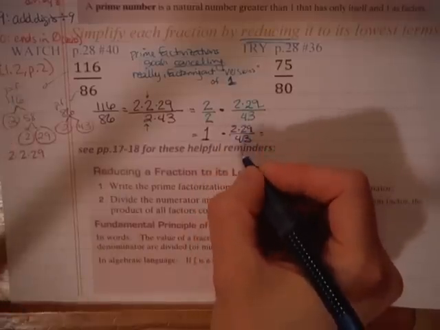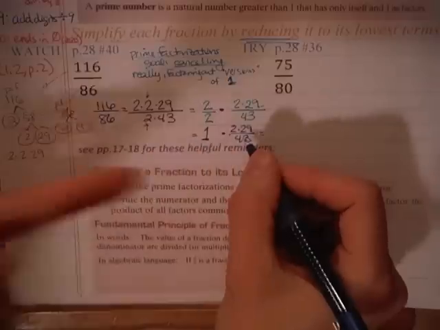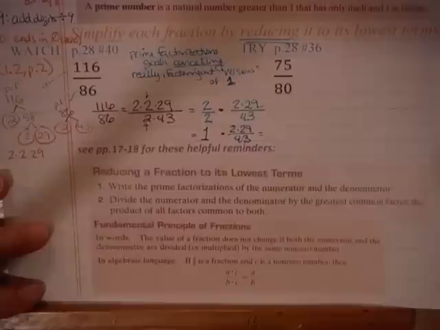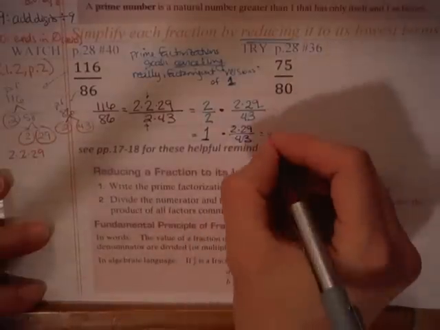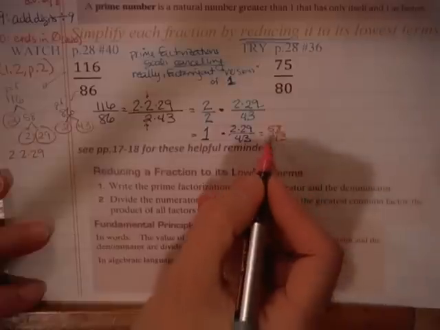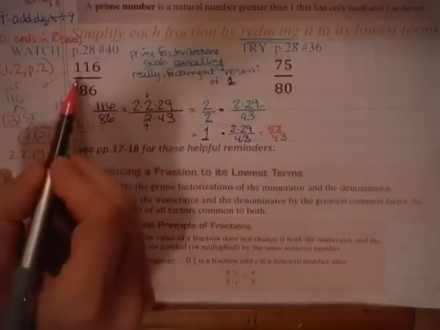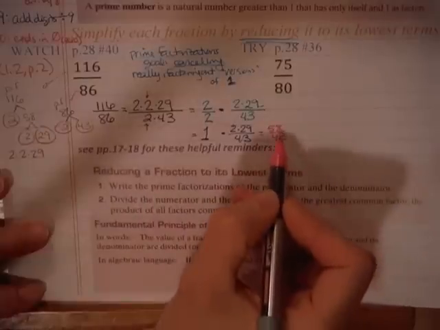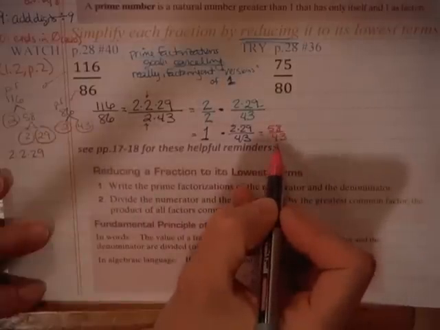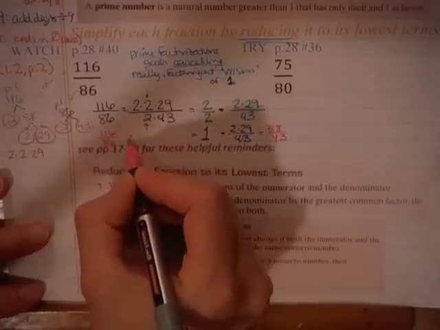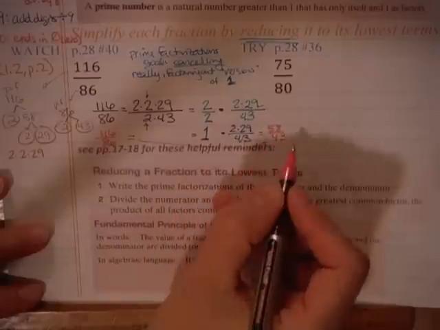Nothing else matches top or bottom, because remember, these were prime factorizations. There's no way to break these down further. So we can go ahead and recombine and remultiply here, and we end up with 58 over 43. This is the reduced fraction of the original, 116 over 86. It's equal to 58 over 43. It's the same exact version. It's still 116 over 86 that's equal to the 58 over 43.